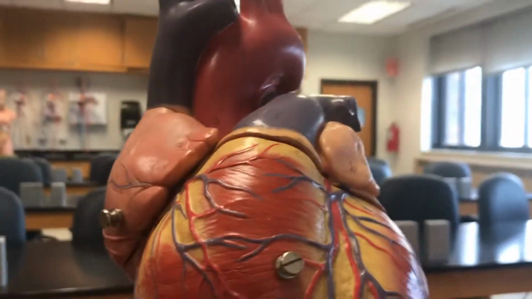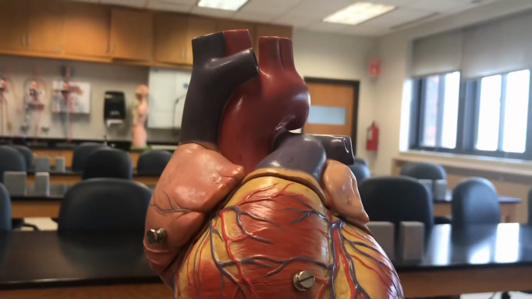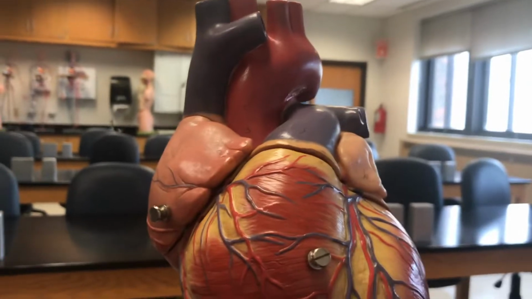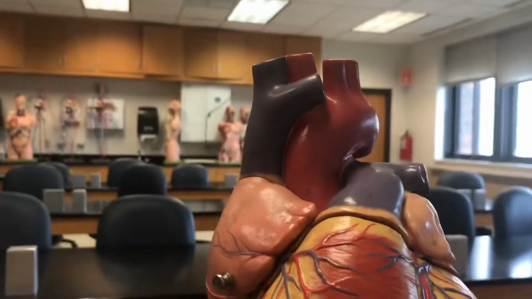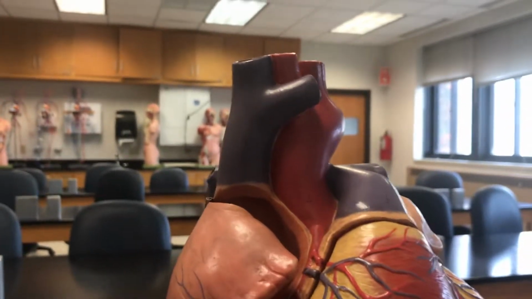All right, let's take a look at the heart. In this video, we're just going to talk about the main vessels that are entering and exiting the heart and the chambers and the valves. So when we're looking at this right here, we're going to take a look at the pathway of blood as it enters the right side of the heart.